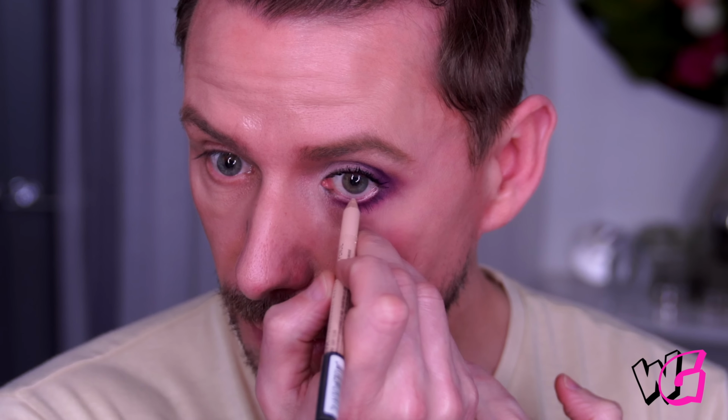And to finish this look, we can either put something dark in the eye, which I always prefer, or we can use something light, like a light pencil, just to keep that opening of the eye. There you go. That is it.